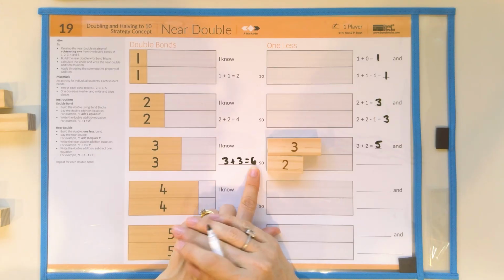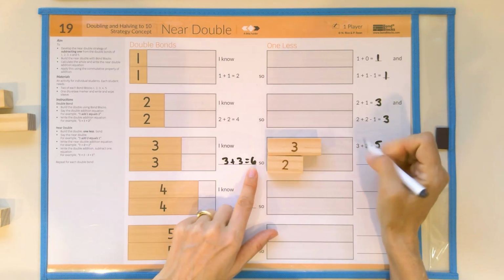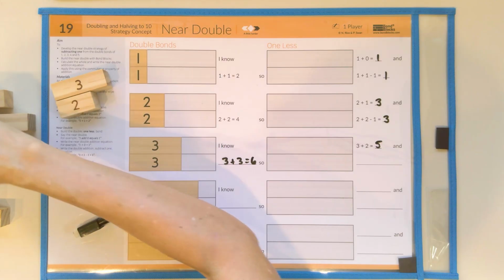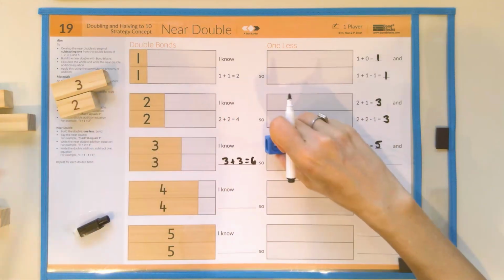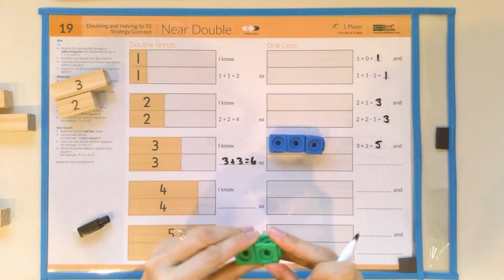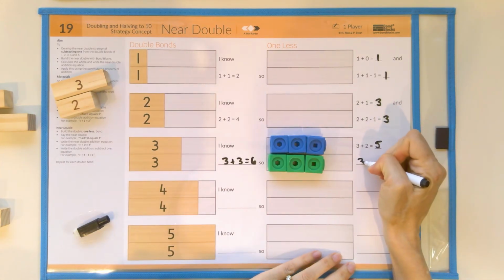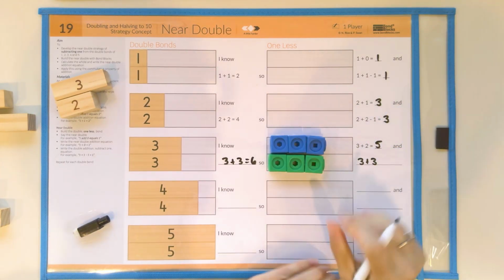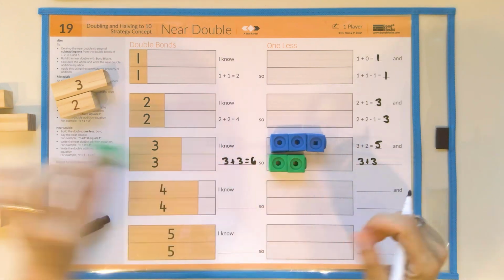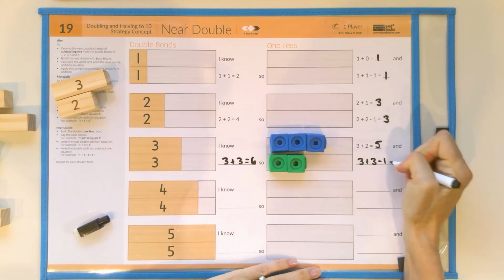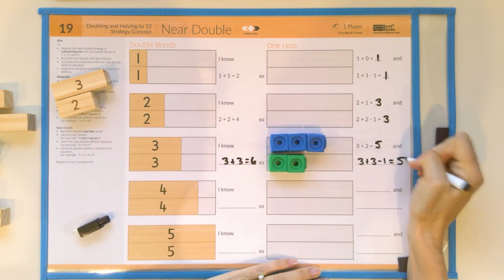And another way to write this is I know my double. I'll use the cubes for you. I knew the double of 3 add 3, and then I took away 1, and that also gives me 5.